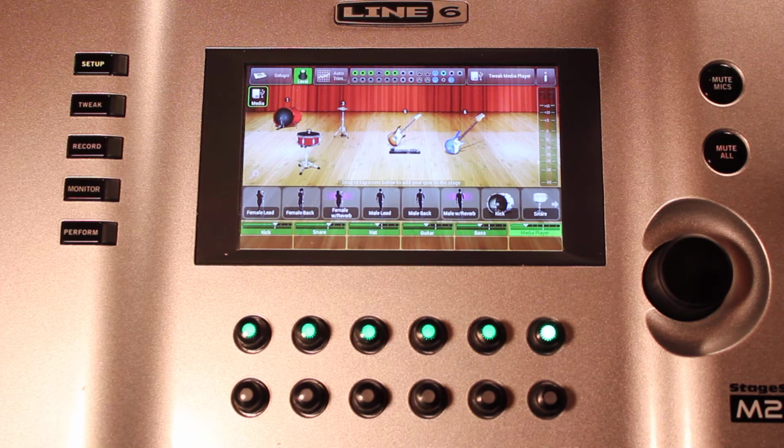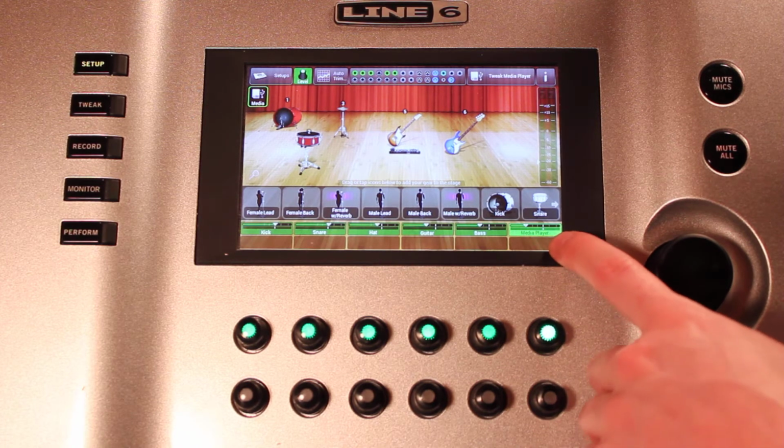I'm going to show you how to make some subgroups and how you can utilize these subgroups for your global effects returns as well as for a subgroup for your drums. And then we're going to make a master group, and we're going to assign the mute of that master group to our mute mics button so that when we go to intermission, we can mute everything that's going on stage but still keep our media player going.